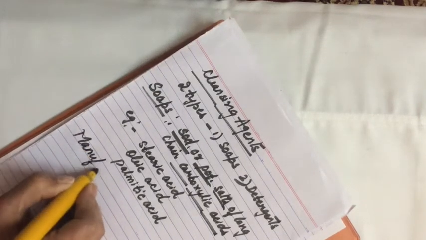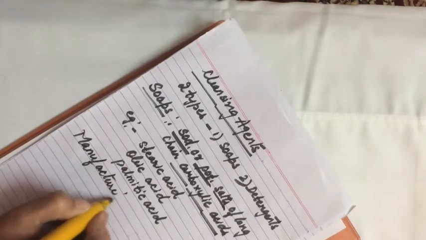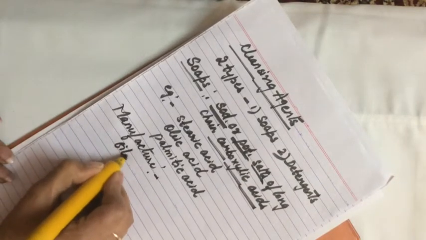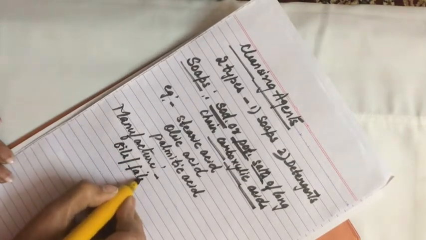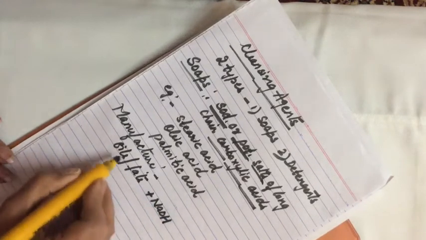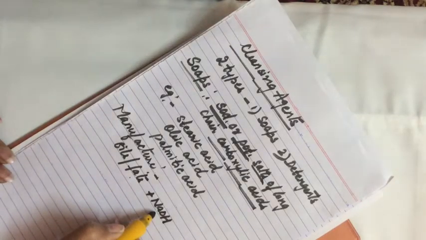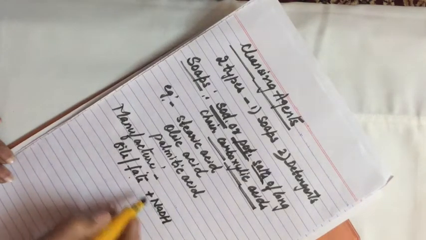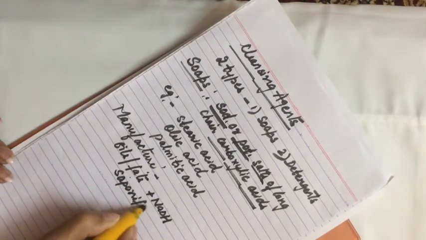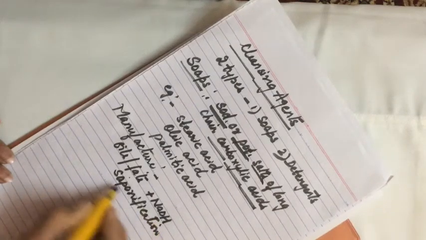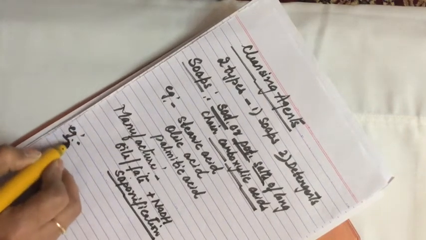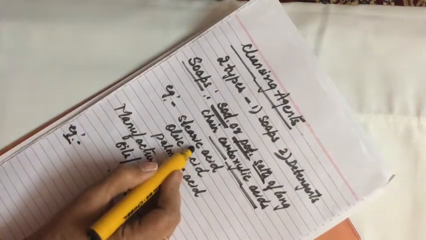Now, manufacture of soap. How is soap prepared? Soaps are prepared by heating oils or fats with sodium hydroxide. When oils and fats are heated with sodium hydroxide, we get soap, and this reaction is called saponification reaction. Now, taking one example, the soap prepared from stearic acid.